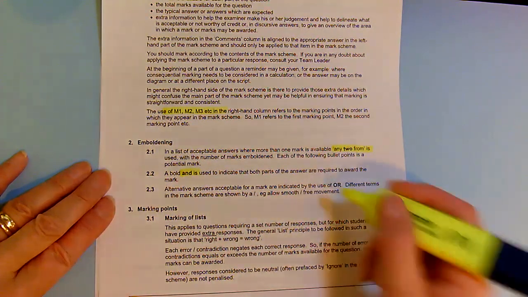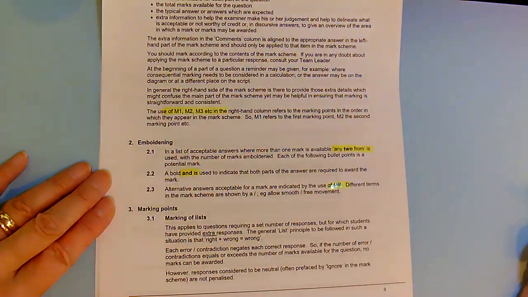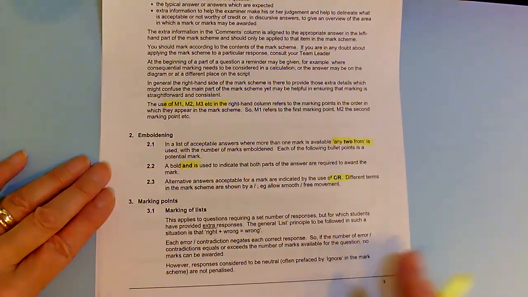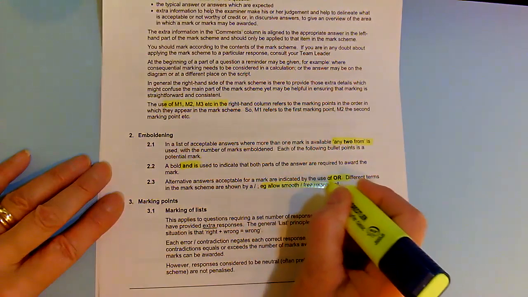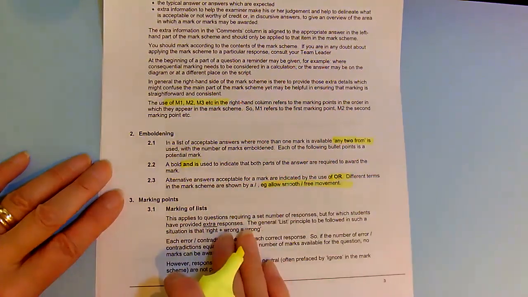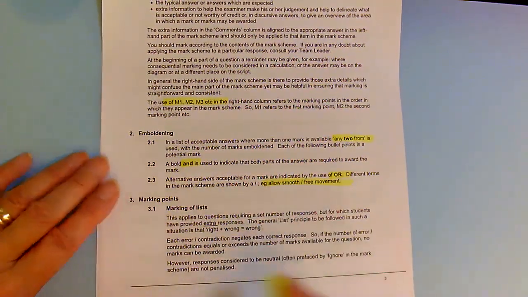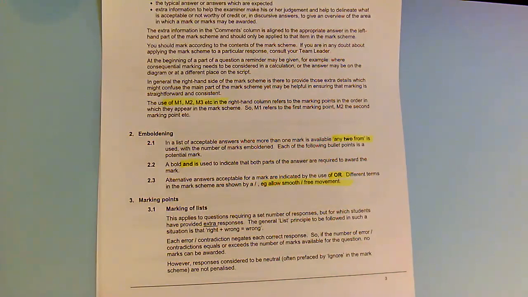And alternatives. So this may be where you give an answer, but something else might be acceptable as well. So that's also shown in the mark scheme. And sometimes you do get other wording. So as it's shown there, it gives that in the mark scheme.